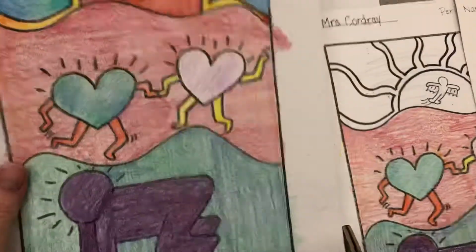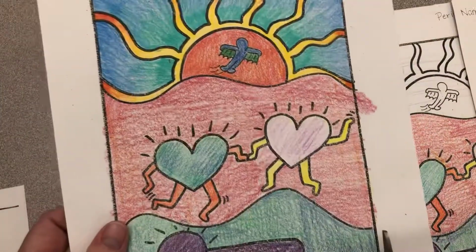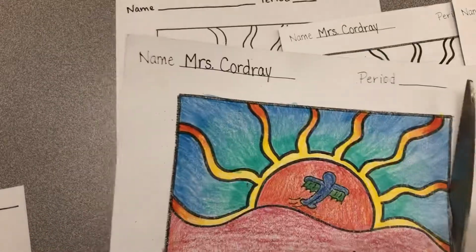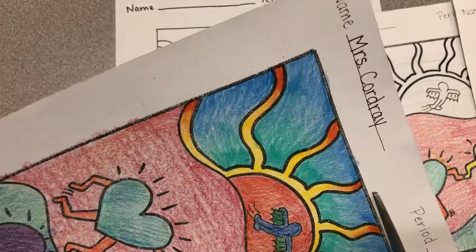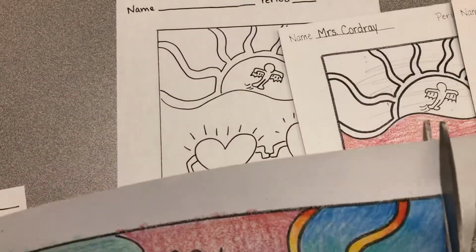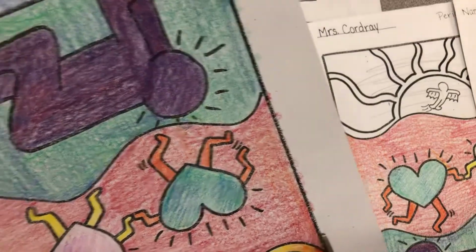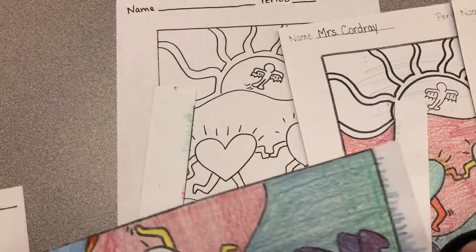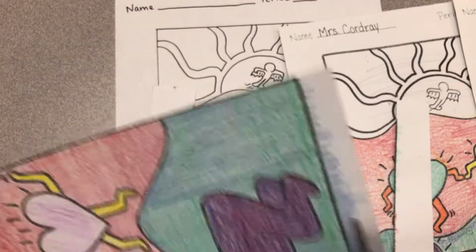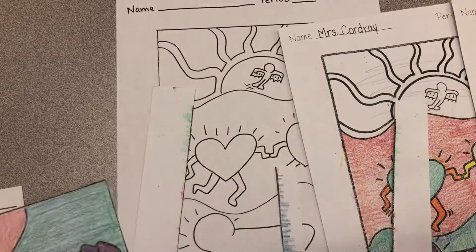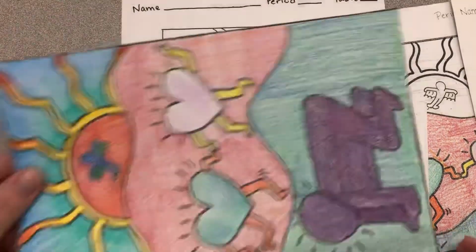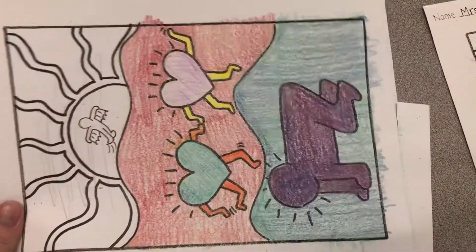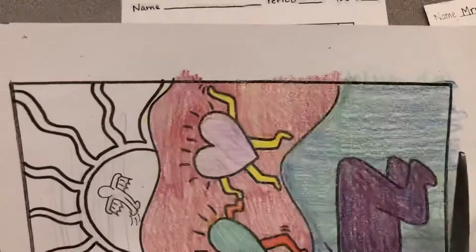So the one where you colored all 3, like you see here, you're going to cut right along this line. Hopefully you'll do a nice job cutting. So here you can see I've got that cut out now. The one where it's the foreground and the middle ground, you're also going to cut it out.